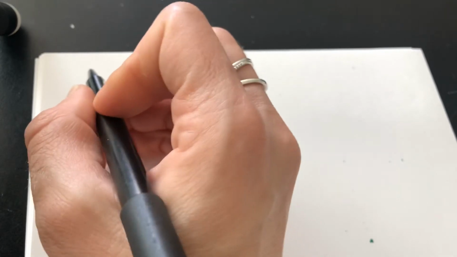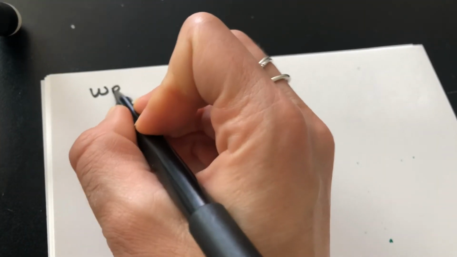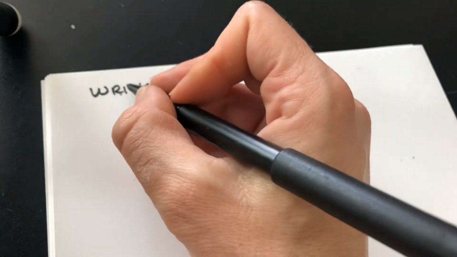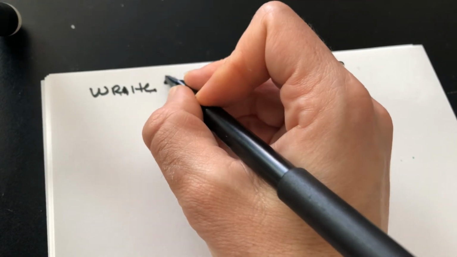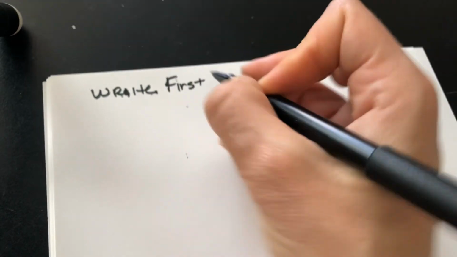All right, let's do another example of this, and then I can ask you guys your next question, which is writing the rule. So one more of these, hopefully it should make sense. So again, I'm going to ask you guys to write the first 4 terms.